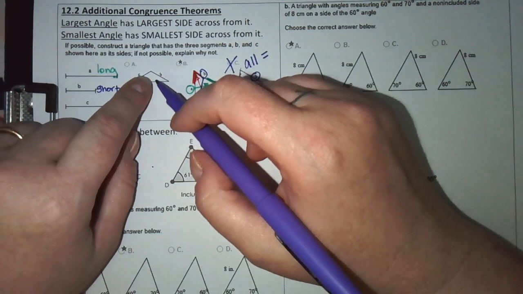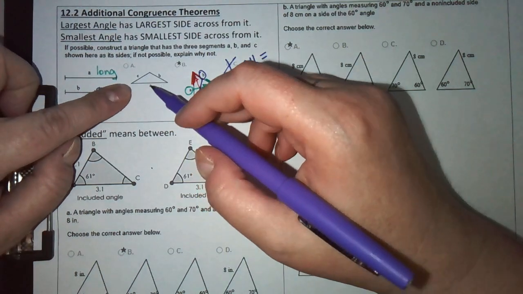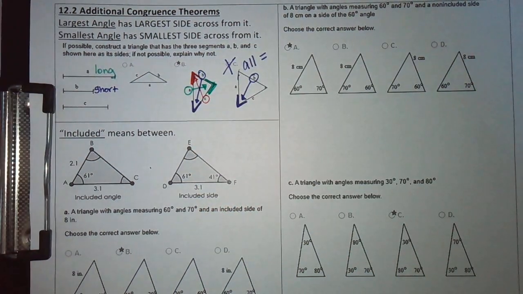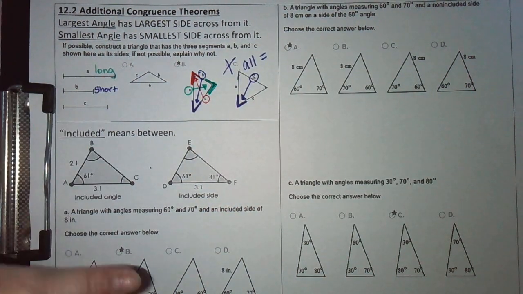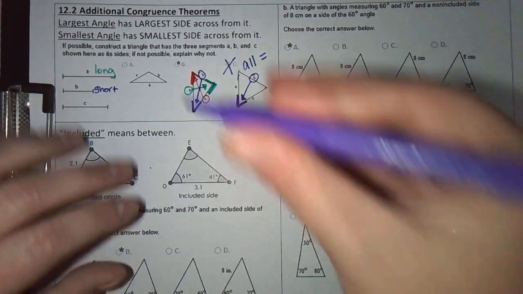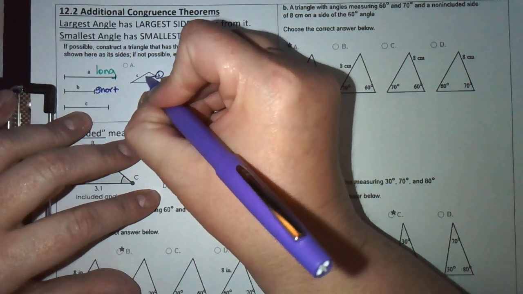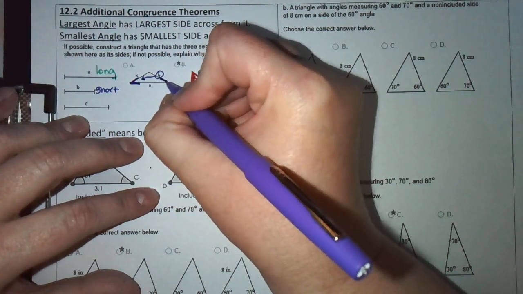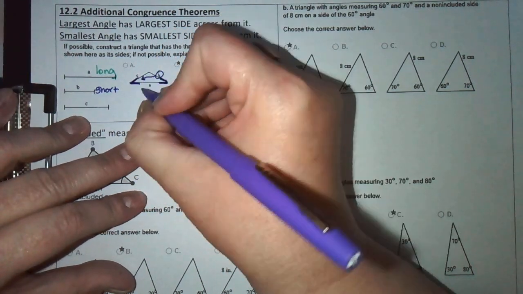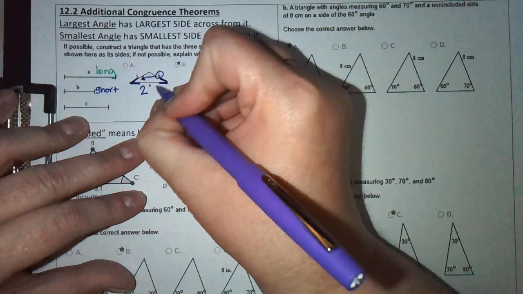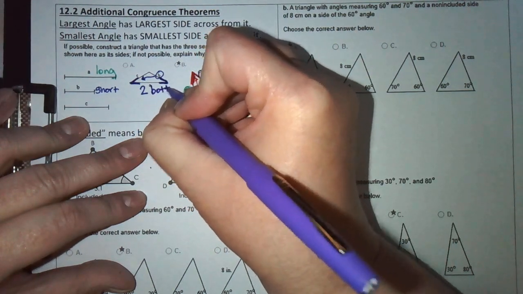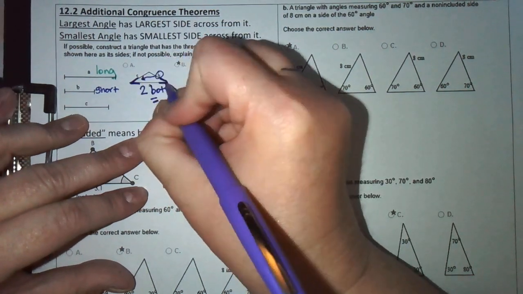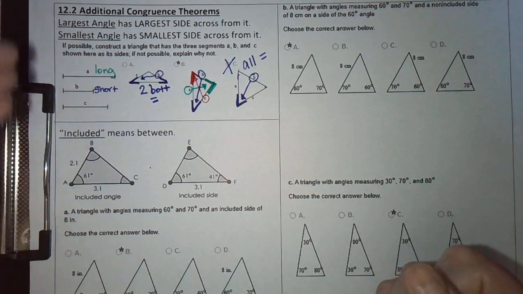Okay, if we look at this first answer choice, B is supposed to be our smallest angle, but if you look across from B, it looks like these 2 base angles are equal. They look like they're the same size, but they're not supposed to be.